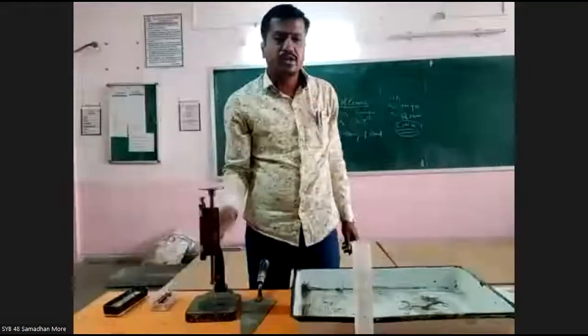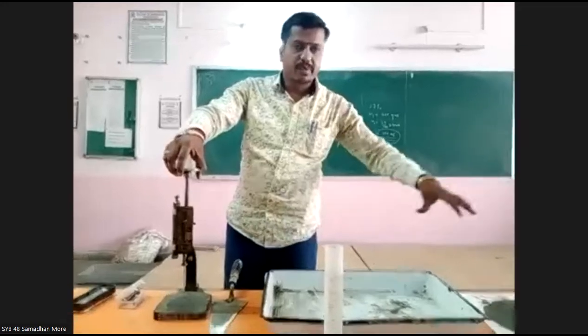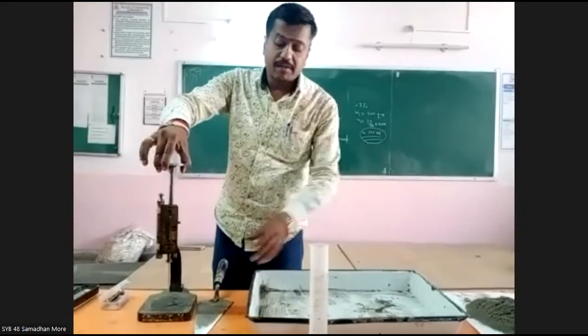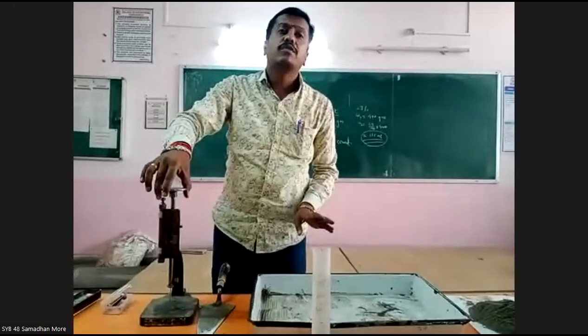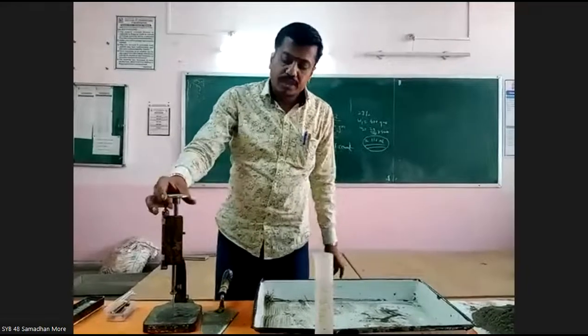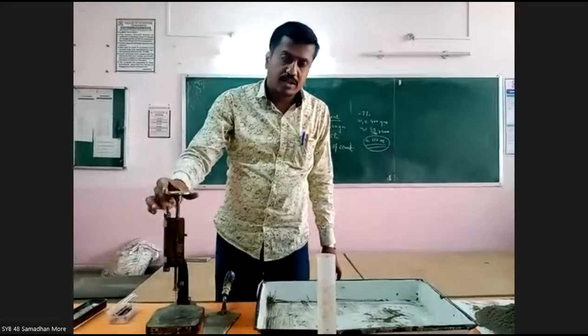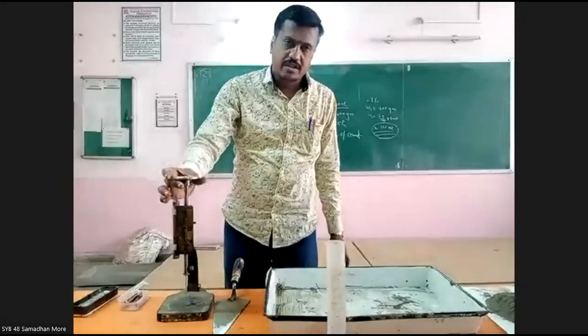What procedure do you have to follow? The same procedure as in consistency. I have attached the initial setting time needle. I will prepare the paste within 3 to 5 minutes. Then I will keep the mold over here, and I will wait for 30 minutes, and then I am going to see the penetration of this initial setting time needle.